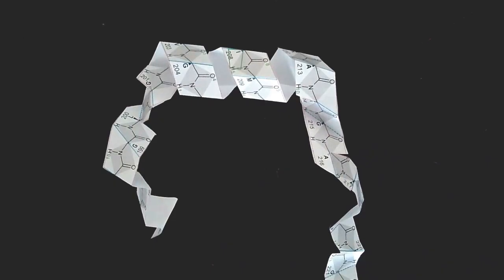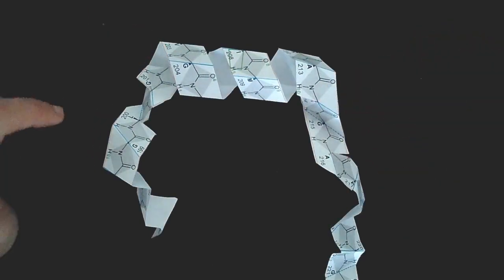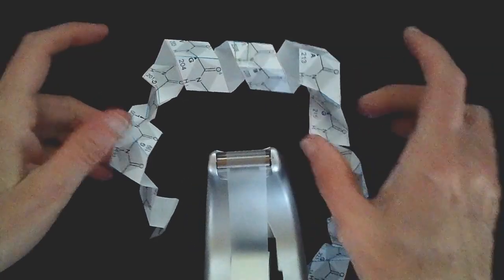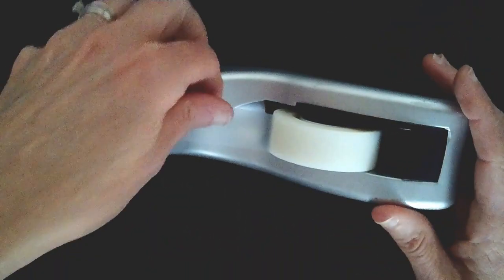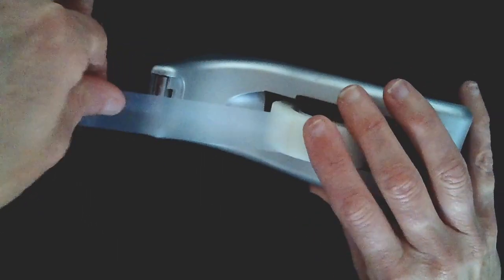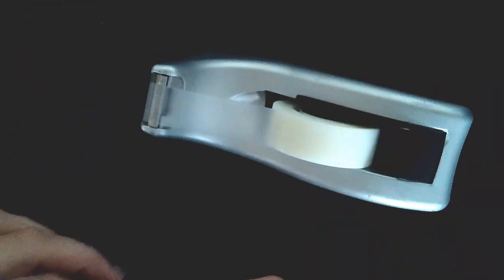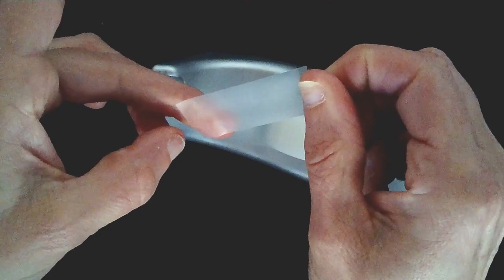We need to solidify some of these bonds. So what we're going to do is make some tape strips to use as hydrogen bonds. So you're going to go ahead and get yourself a few strips, and then we're going to cut these strips even smaller.